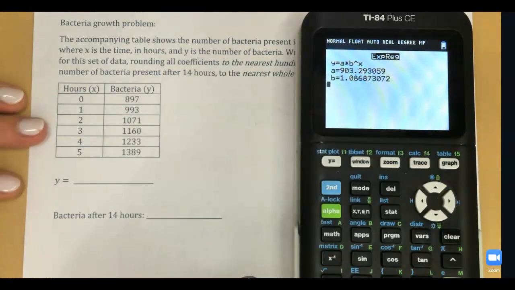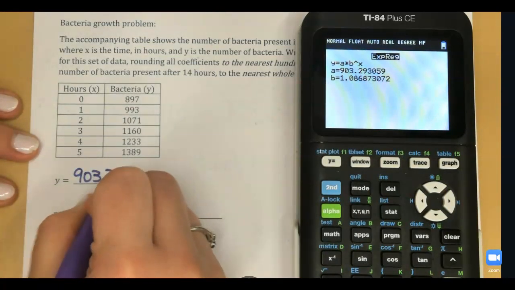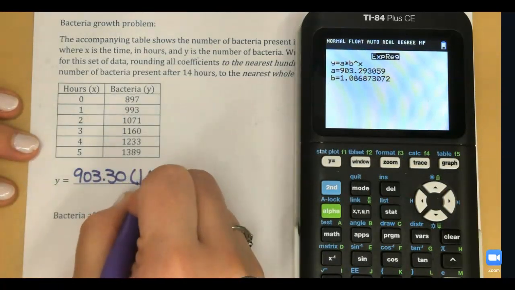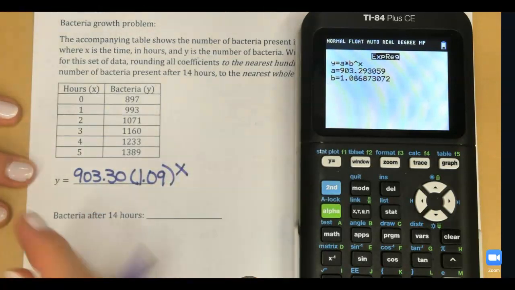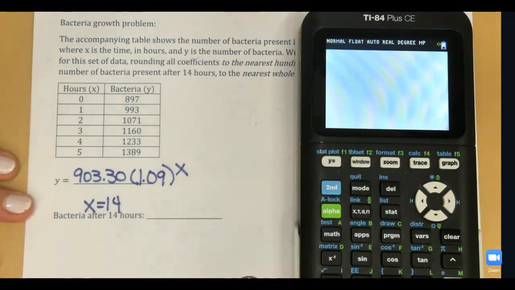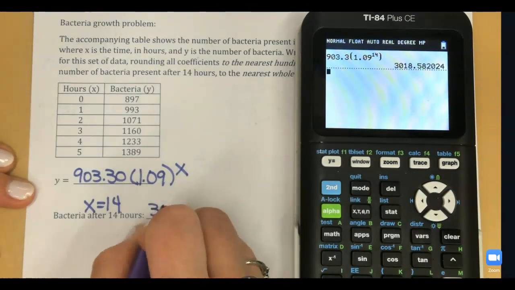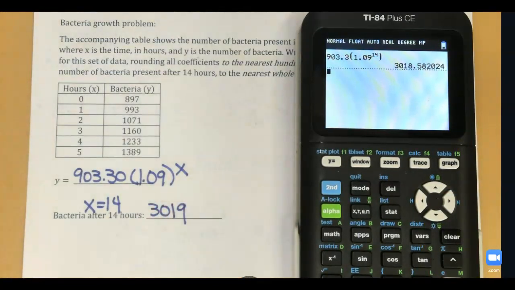There's my A, there's my B. So that's going to be 903.30 times 1.09 to the x. To find the bacteria after 14 hours, that is just going to be when x is 14. And that's going to be about 3,019 bacteria.